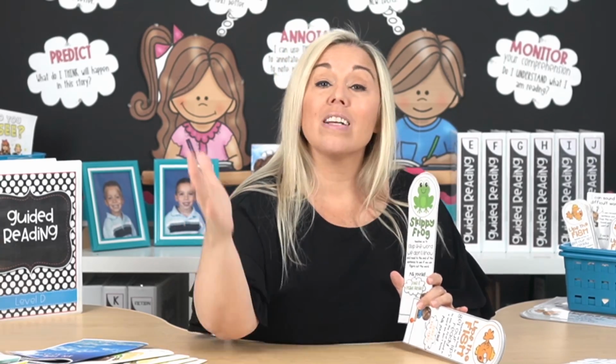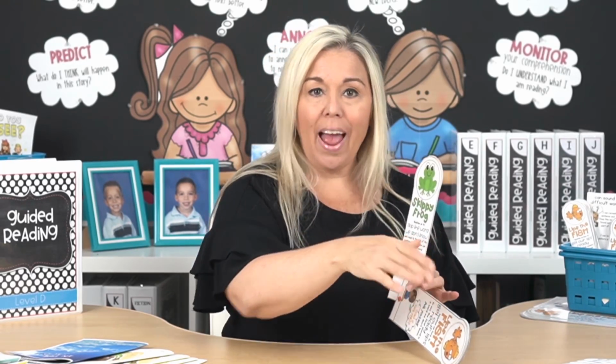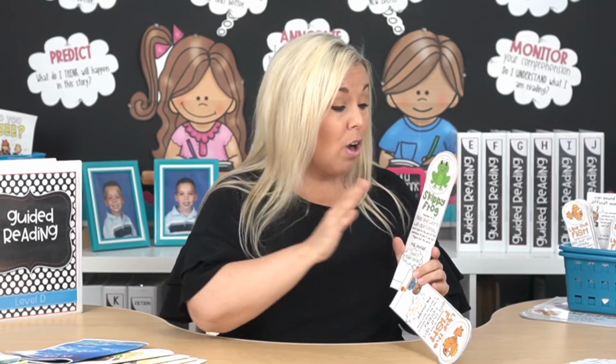When Skippy Frog sees a word he, or maybe she, doesn't know, he skips over the word and reads to the end of the sentence. Then, as he thinks about the sentence that he just read, he can usually figure out the word that he didn't know. So let's try it out. Let's try out Skippy Frog and see how Skippy Frog can help us.